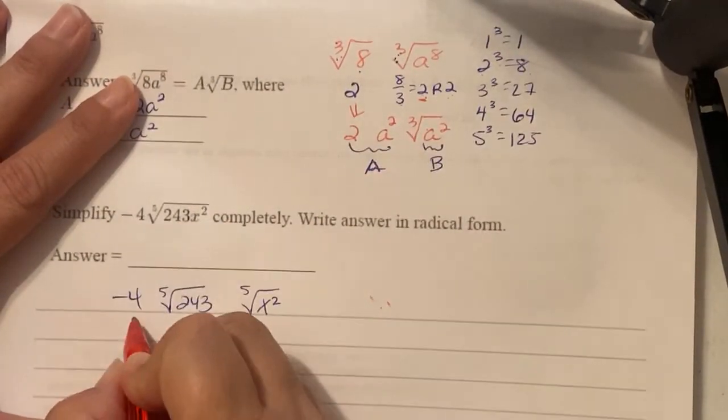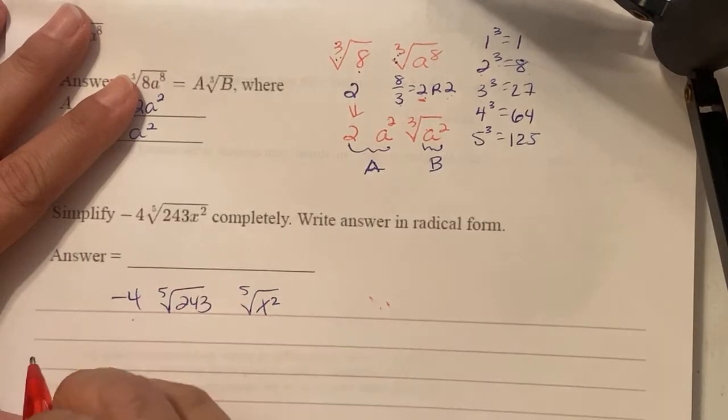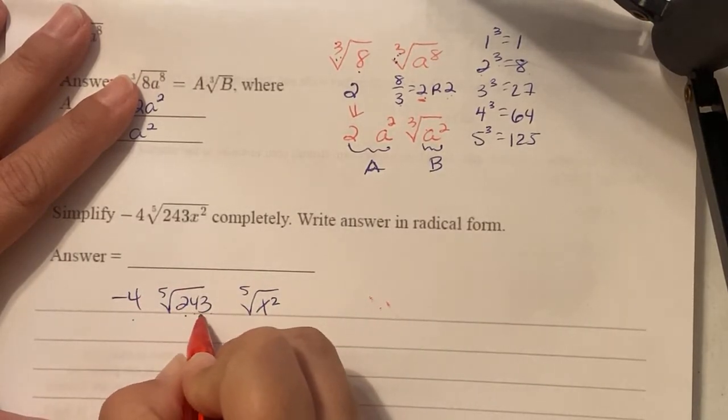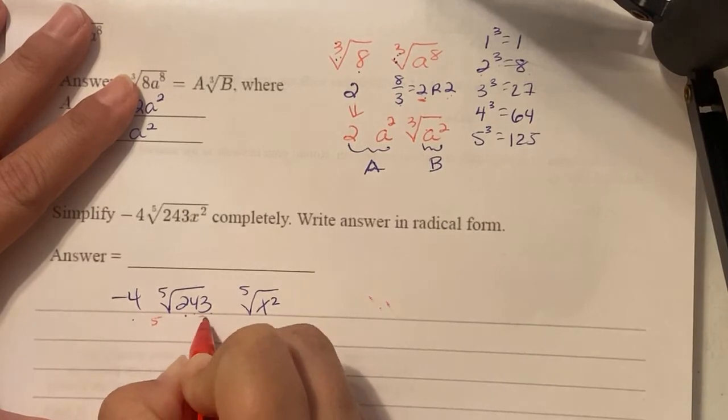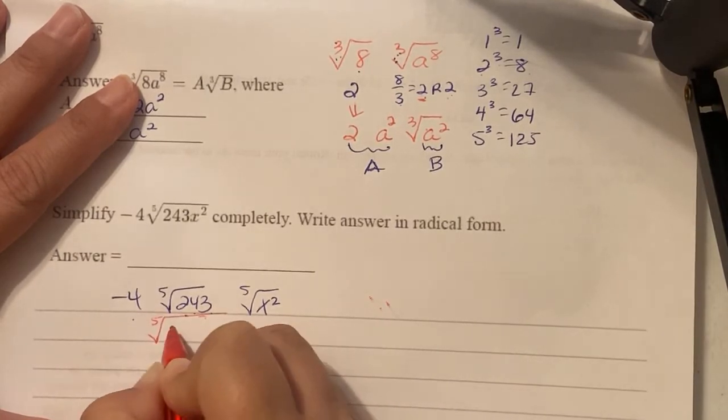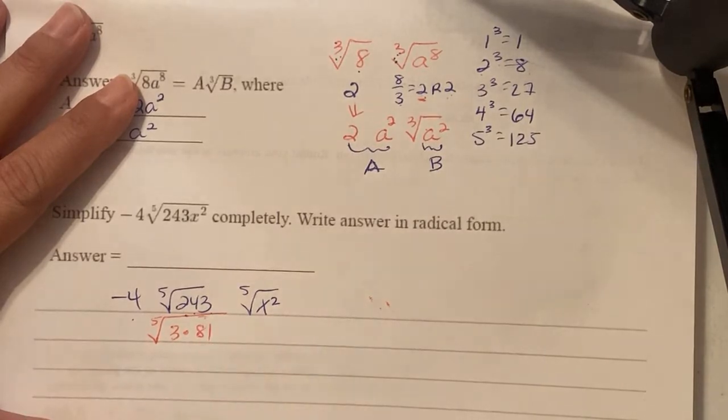So we look at this. The negative 4 is already on the outside, so we don't have to worry about it. We need to figure out 243. Remember, since it ends in 3, divisibility rules: if it ends in 3, you can divide by 3. So that becomes 3 times 81.